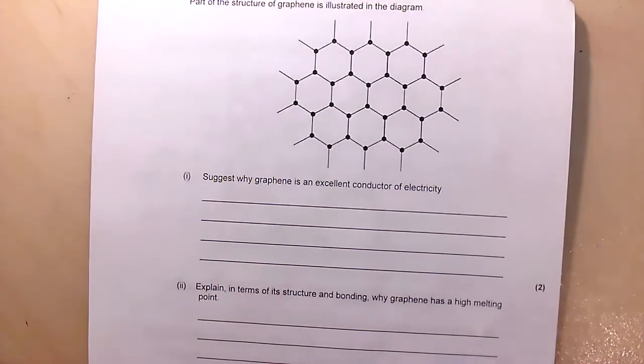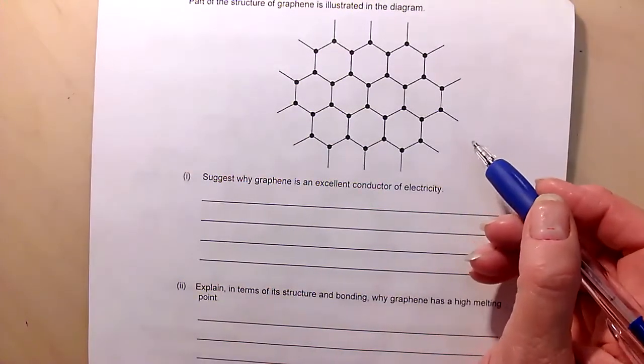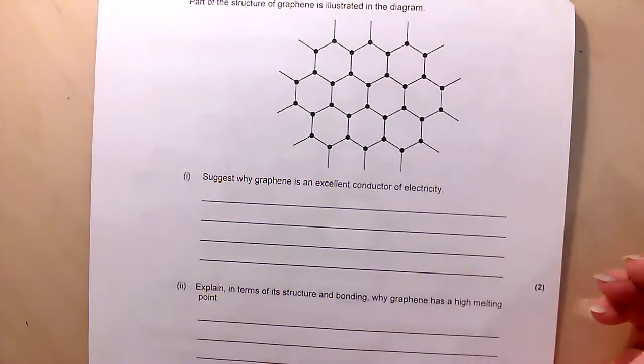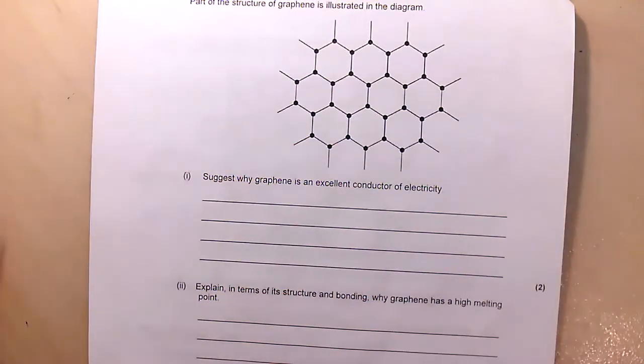We all got that. Oh, you all got that. It's got free electrons that can move. So the answer being it's got electrons that can move and carry charge.